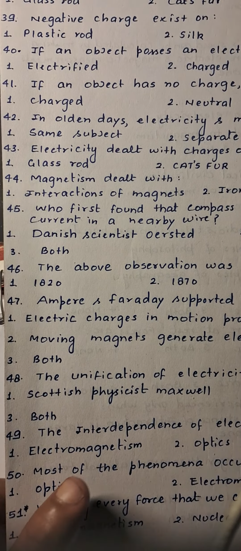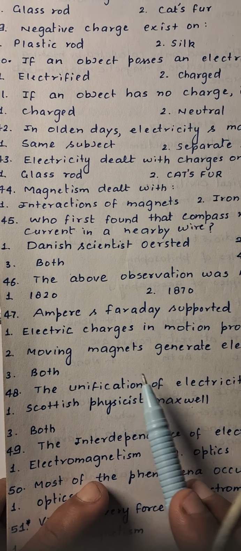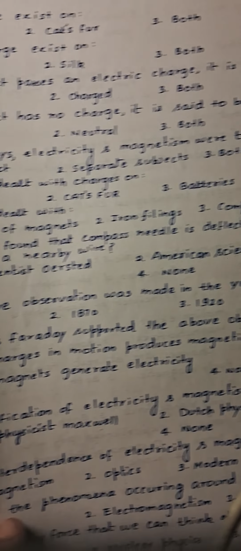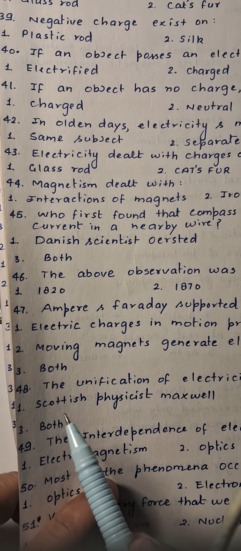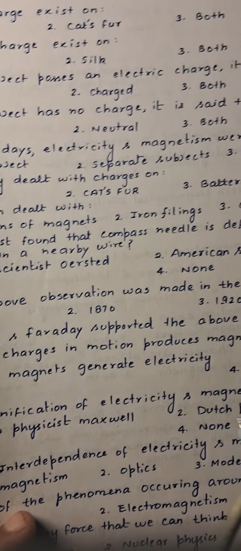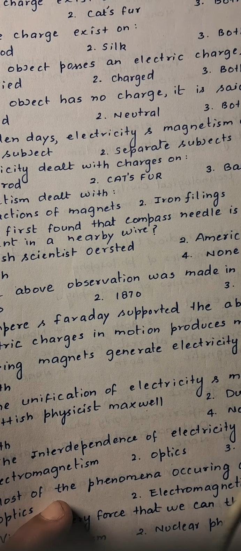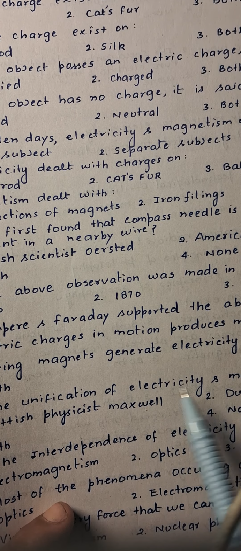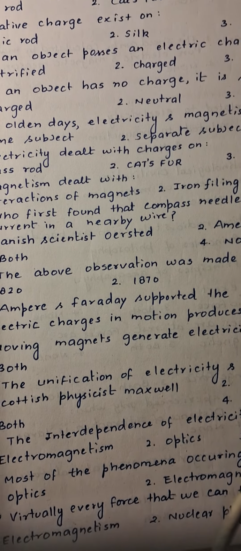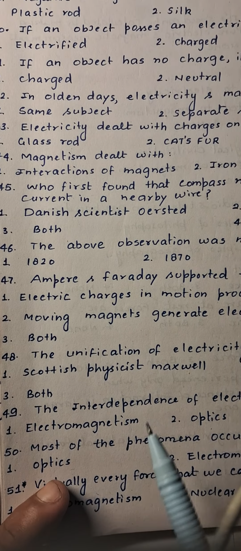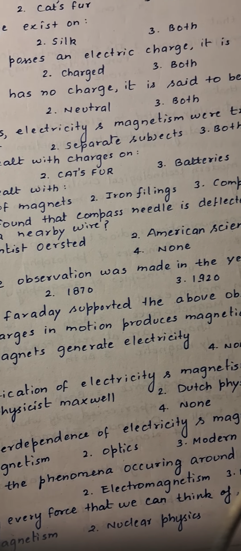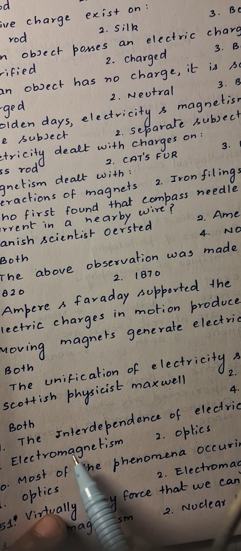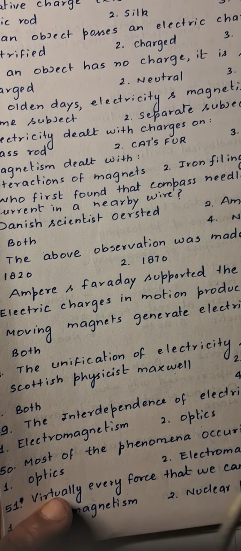Next is question number 48, which says that the unification of electricity and magnetism was achieved by the first option is Scottish physicist Maxwell or the Dutch physicist Lorentz, or both or none. So it was done by both of them, who worked together to unify electricity and magnetism. Next question is the interdependency of electricity and magnetism is expressed as, so this interdependency is expressed as electromagnetism, so first option is correct over here.